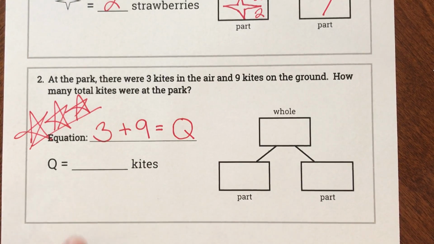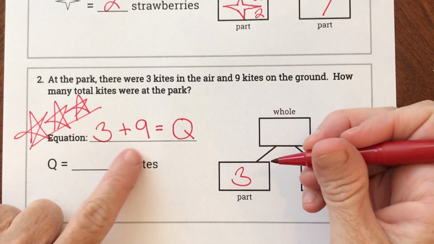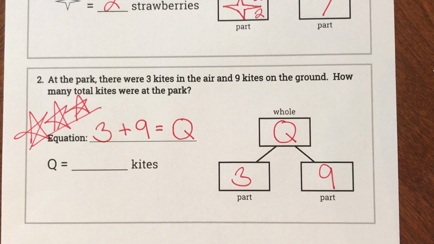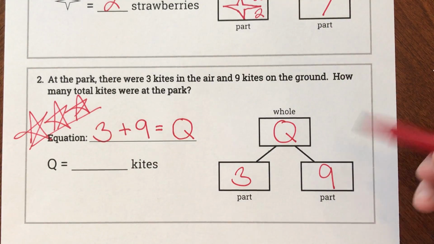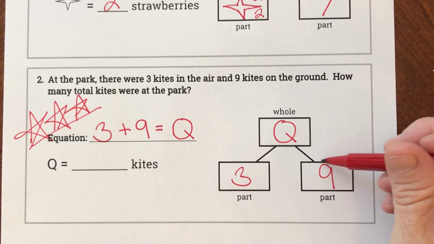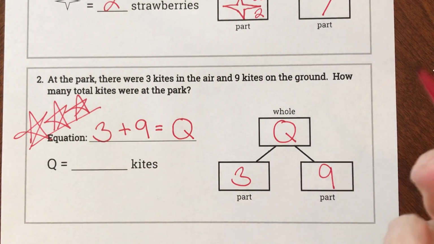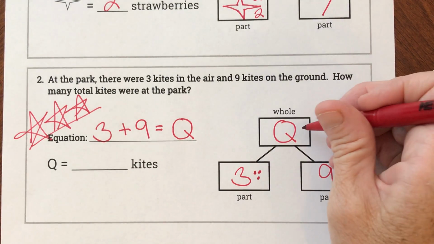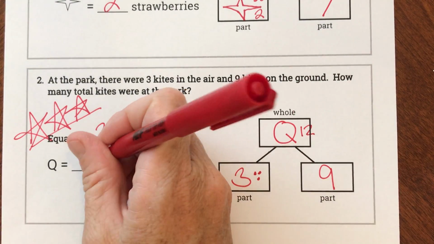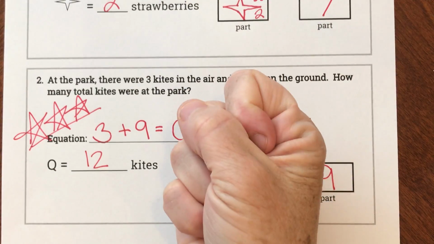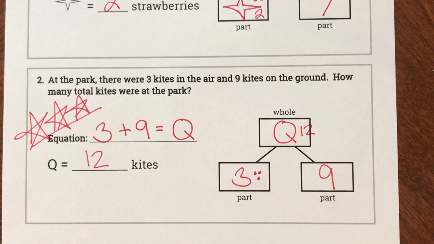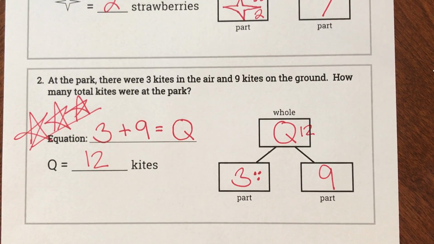Okay, so ready? So I know that my first part is 3, my second part is 9, but my whole, or my sum, I don't know. Okay, so how could we solve? Well, when I'm adding, I like to always add with my largest add-in first. So isn't 9 bigger? So I might say I have 9 in my hand. So 9, 10, 11, 12. So I have total 12. And how I did that is I put 9 in my hand and then I counted on 3 more. So 9, 10, 11, 12. So there were 12 kites at the park.